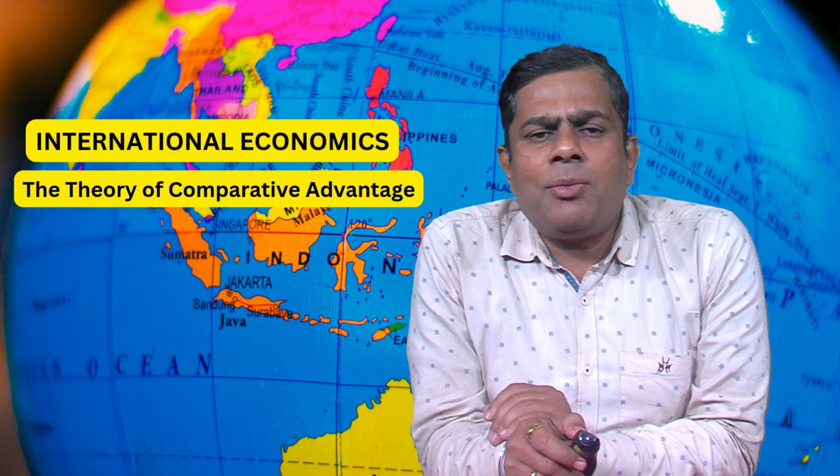So from the diagram we can observe that country B already has competitive disadvantage. After international trade has taken up, the disadvantage has become lower. Okay, it has become least competitive disadvantage. So this is how the diagram explains.